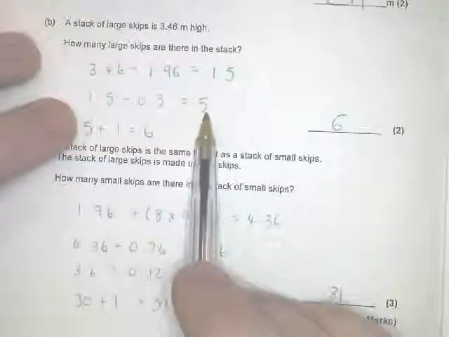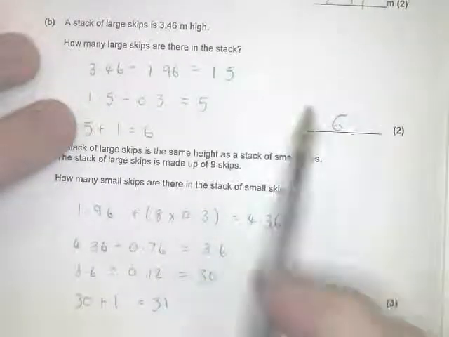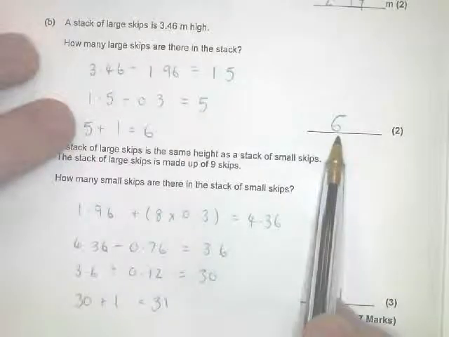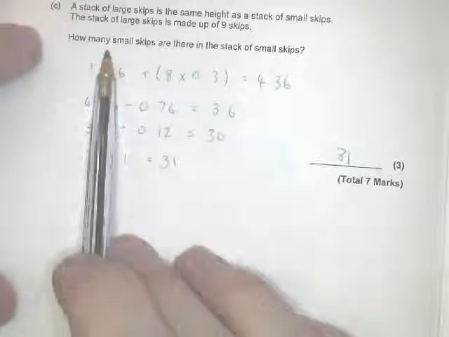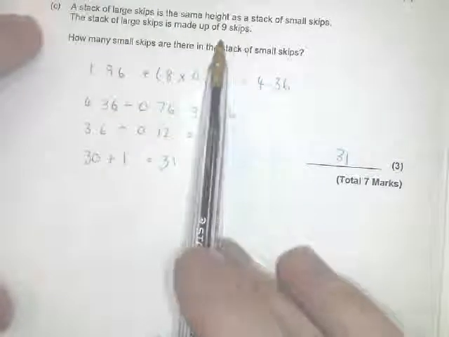Okay, in part C we know that the stack of large skips is the same as the stack of small skips. So we're going to start by working out the height of 9 skips. So we do that as we did before. Start with the stack of 1, which at full height is 1.96. Then we need the other 8 to have another 0.3 on top. That calculation gives us 4.36 metres.